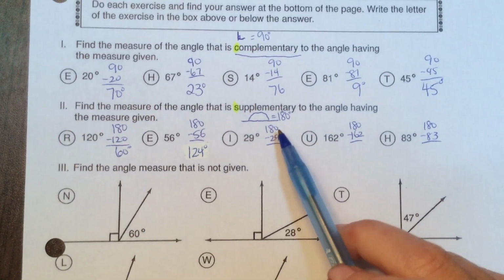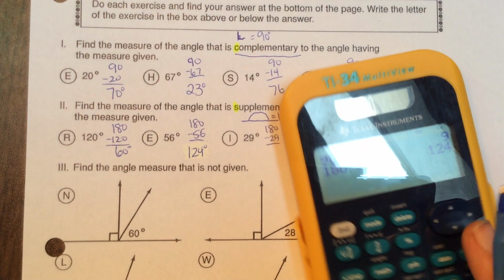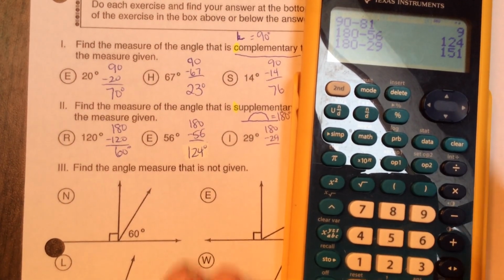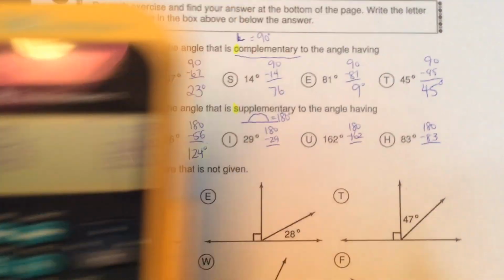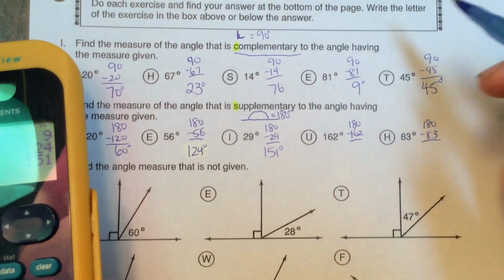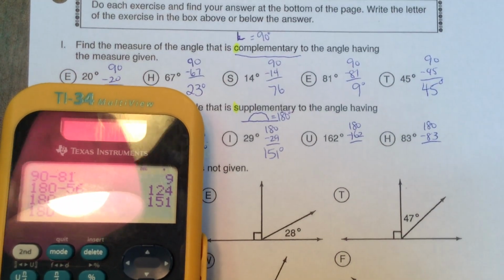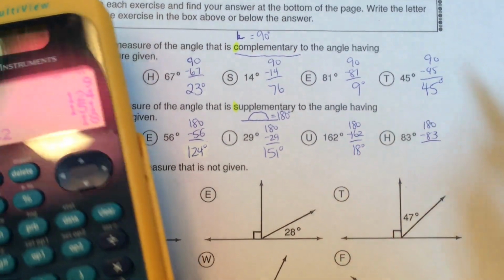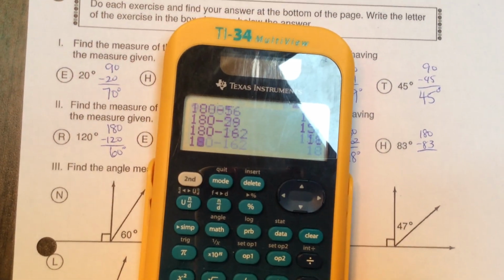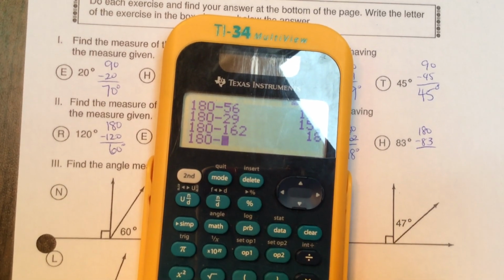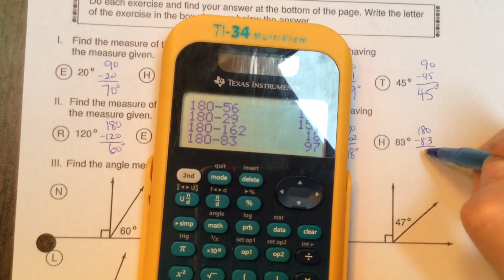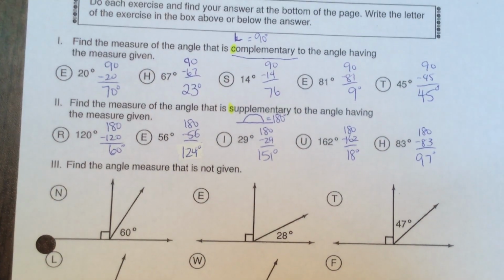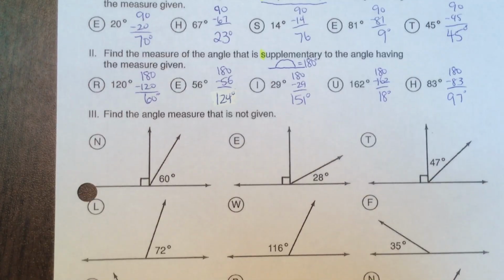Then I have 180 minus 29, and I get 151. Then I have 180 minus 162, and I get 18. And 180 minus 83, not plus, is 97. Okay, so far so good. We're moving right along.